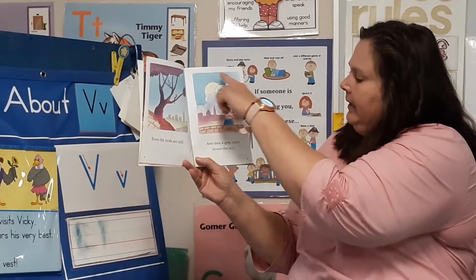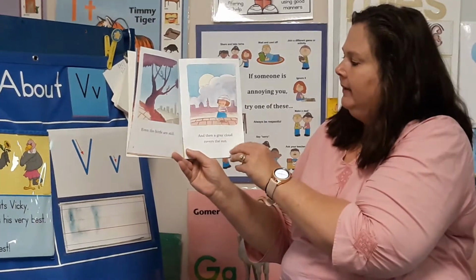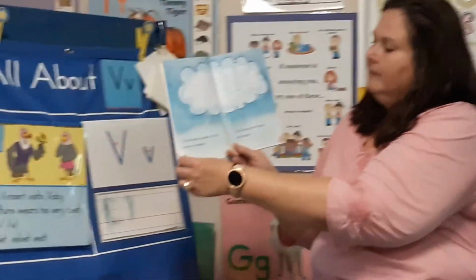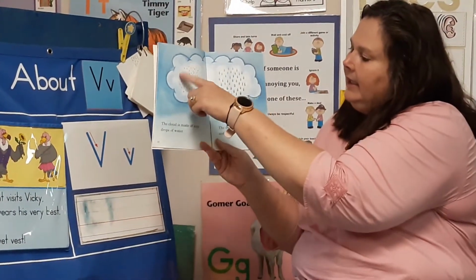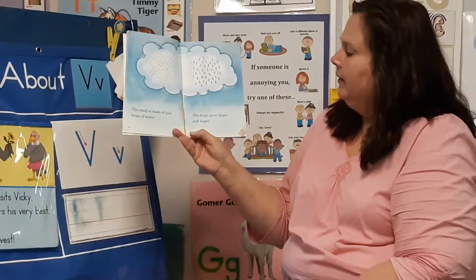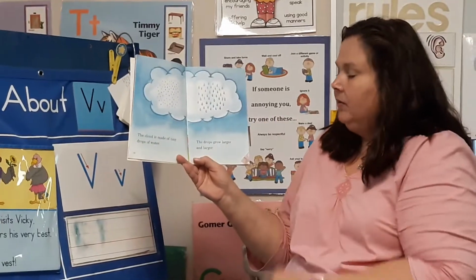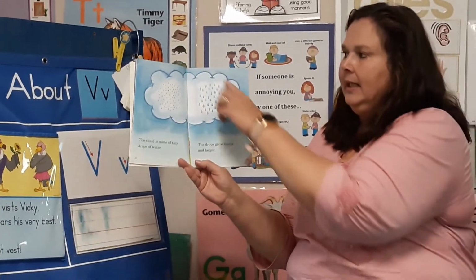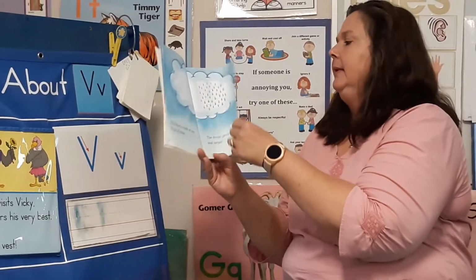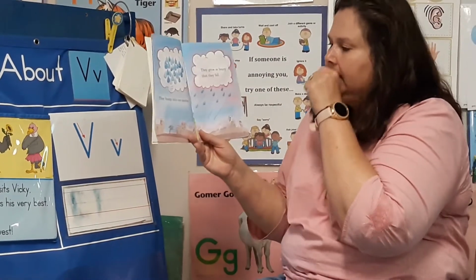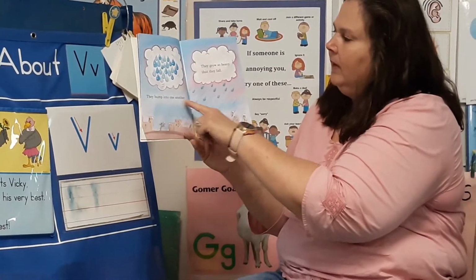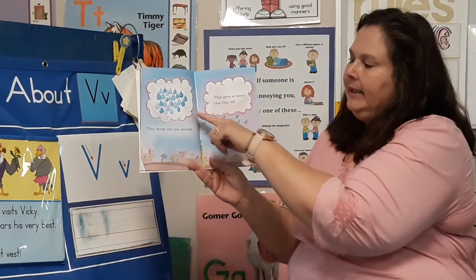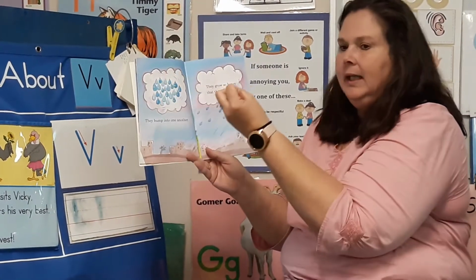And then a gray cloud covers that sun. The cloud is made of tiny little drops of water. The drops grow larger and larger. So that cloud is filling up. They bump into one another. So see how they get bigger? They're getting full. That cloud's getting full.